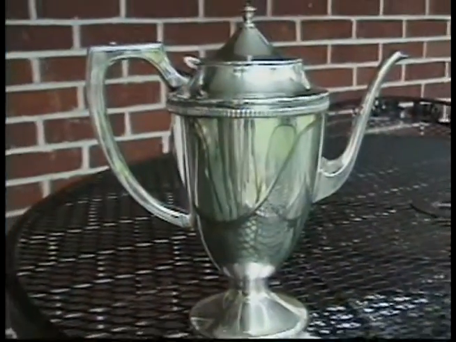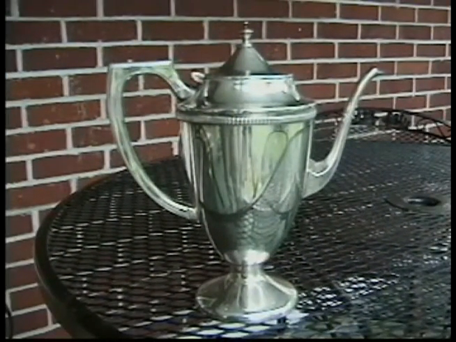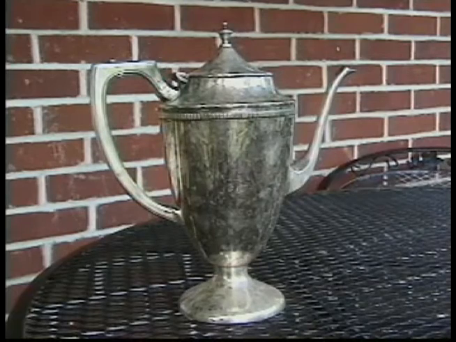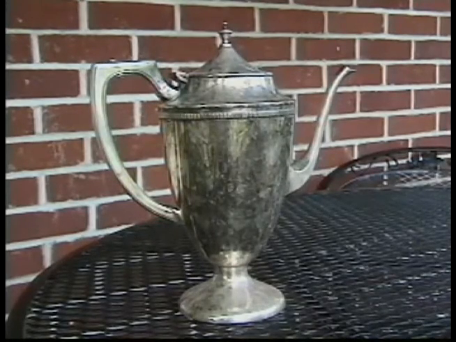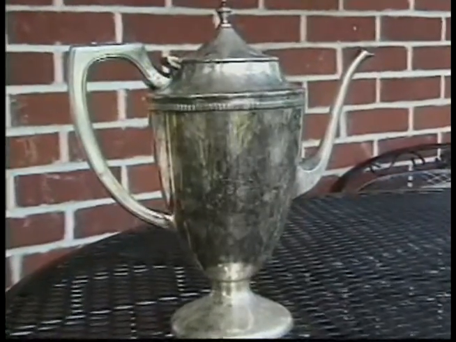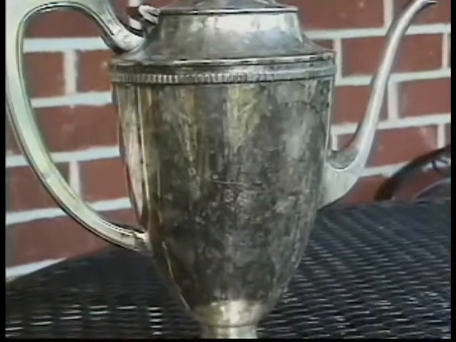Let's take a look at a chemical reaction involving the shiny metal called silver found in this teapot. Over time, silver often becomes dirty looking, a process called tarnishing. Tarnishing involves a chemical reaction between silver and a gas in the air called hydrogen sulfide to form a substance called silver sulfide and hydrogen gas.